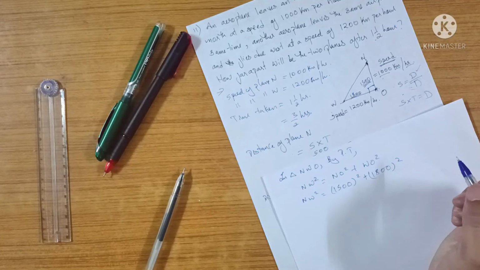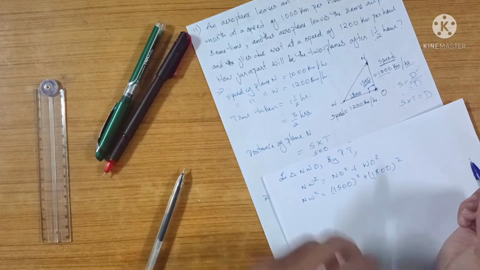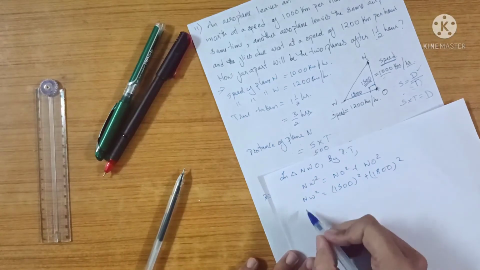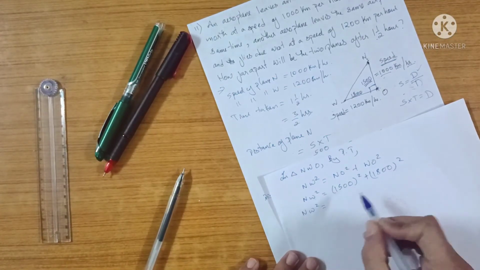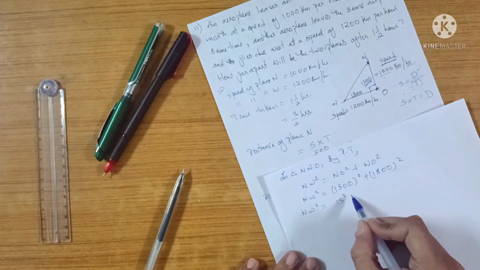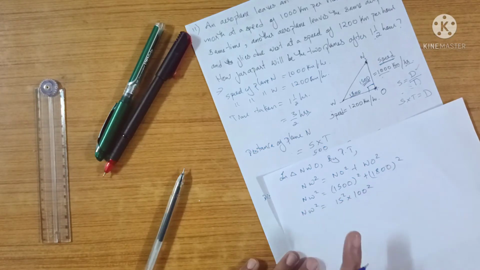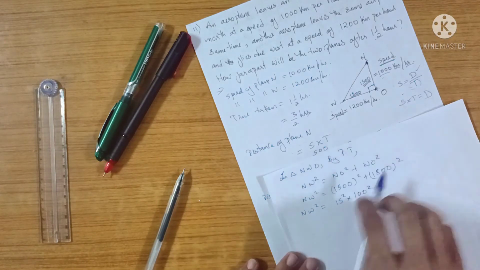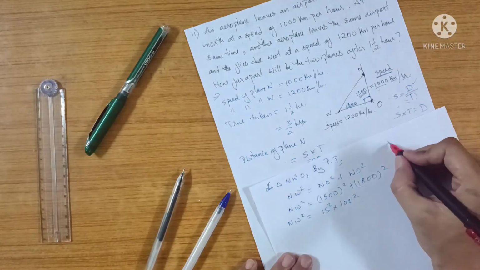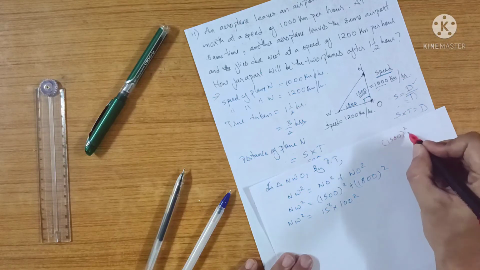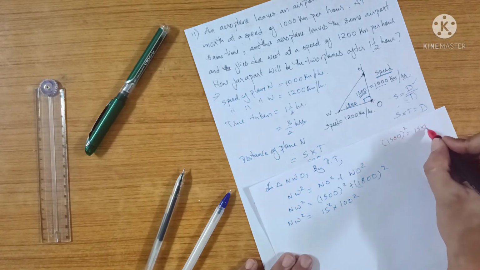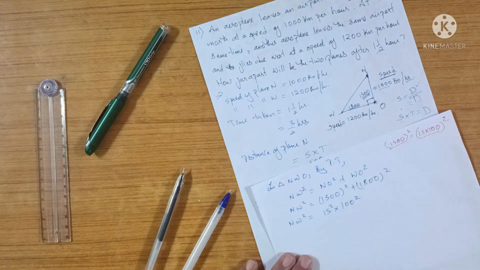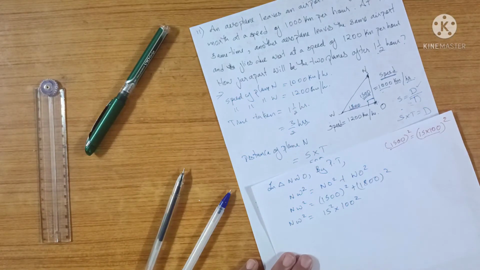So since I don't want to square such a big number and do the prime factorization of such a large number, I'm going to write this as 15 squared into 100 squared. Can we do that or not? Because 1500 can be written as 15 into 100, because 15 into 100 is 1500 only.